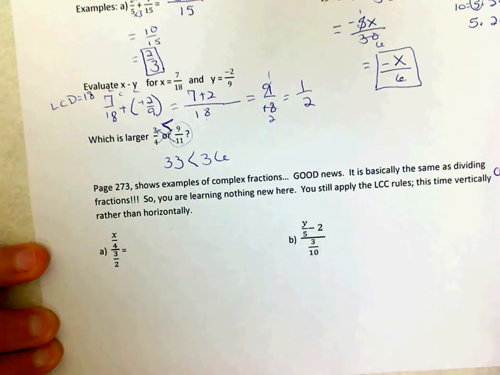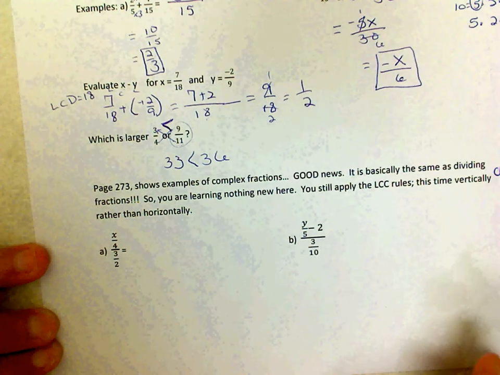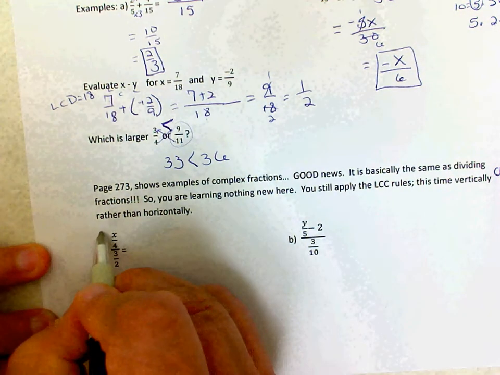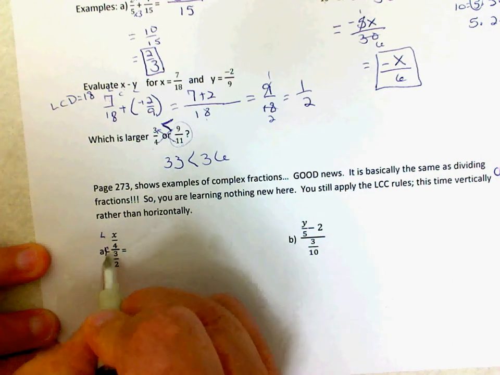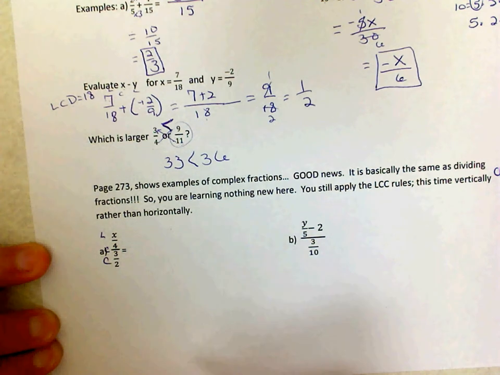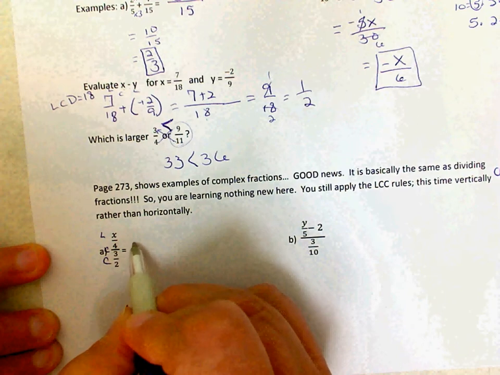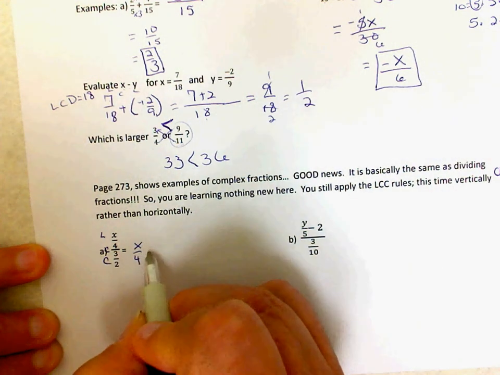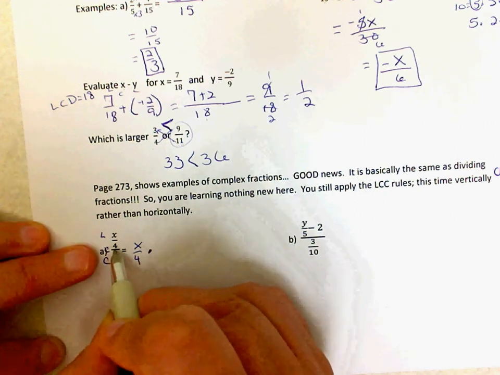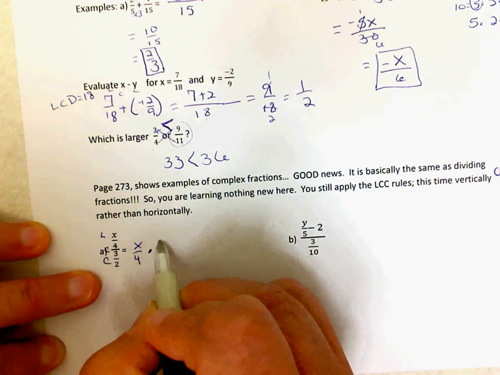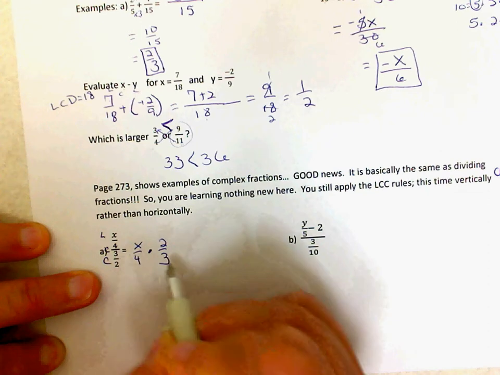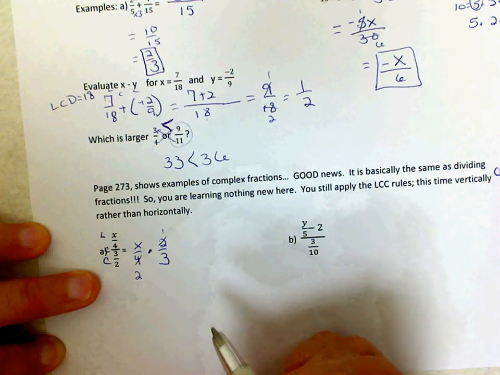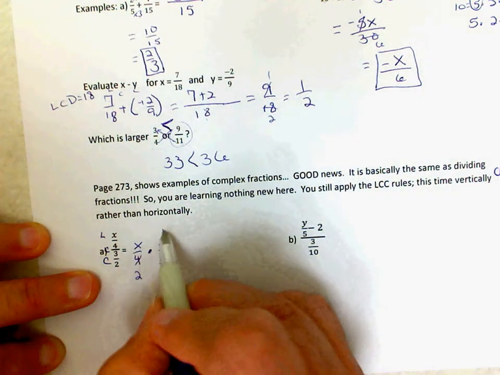But the nice thing about it is it's just like dividing fractions. So we use the rule, leave it, change it. We use it vertically this time. So it would become x over 4, and I could just go ahead and change that divide sign to a times and then flip this fraction over. Now 2 goes into 2 once and into 4 twice. And then x times 1 is x, and 2 times 3 is 6.